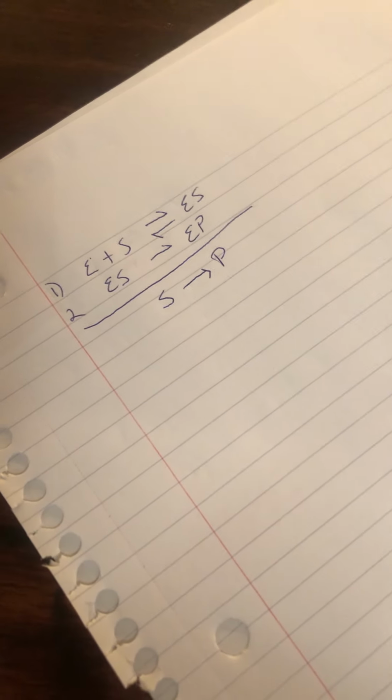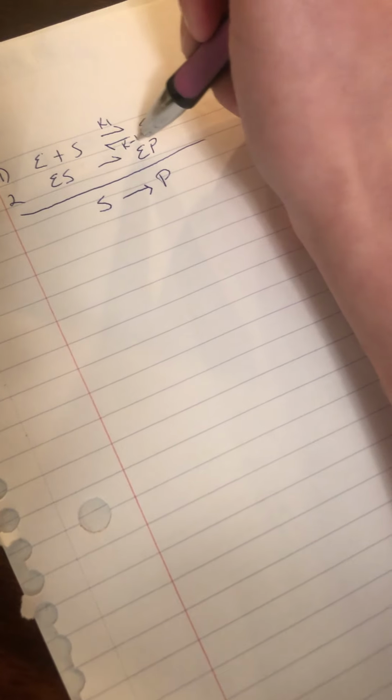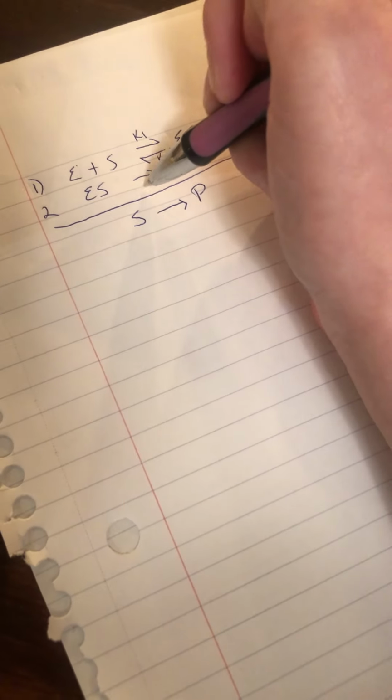From this point, we need to assign the rate constants for the rest of our equations. So this forward part we label K1, the backwards arrow is going to be K negative 1, and this forward arrow will be K2. So when we look at it, K1 is creating the ES, whereas K negative 1 and K2 are consuming the ES.